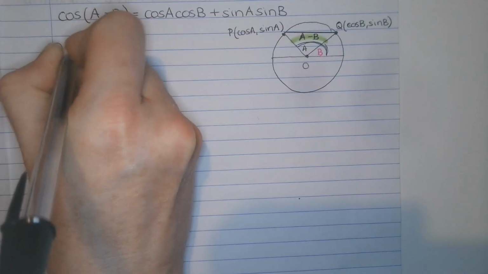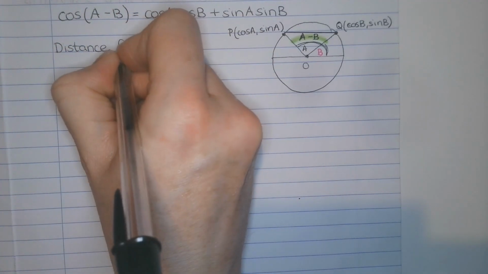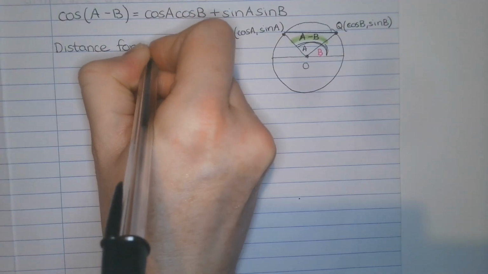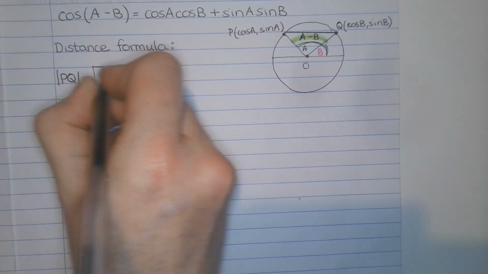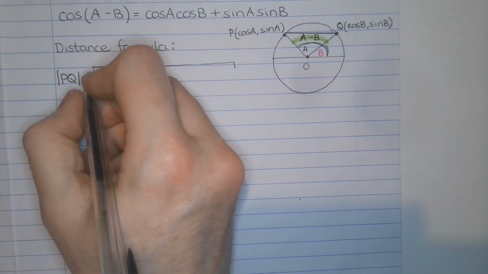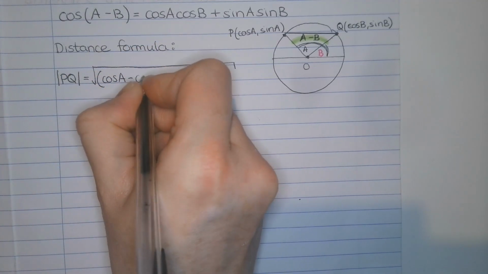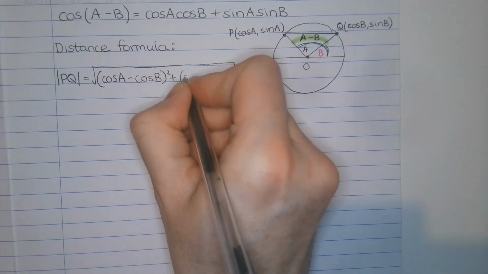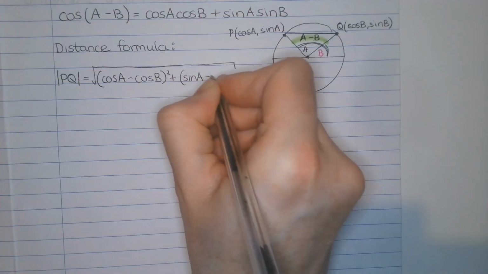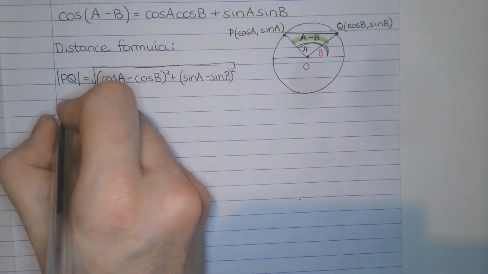The first way that we're going to try and find the length of PQ is using the distance formula. So that would mean that PQ is equal to the square root of cos A minus cos B, all squared, plus sine A minus sine B, all squared.